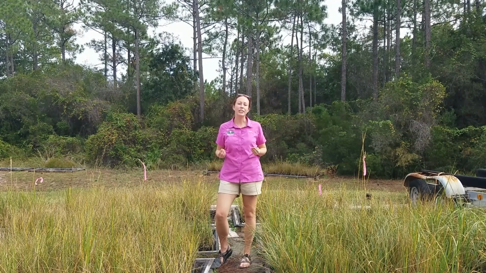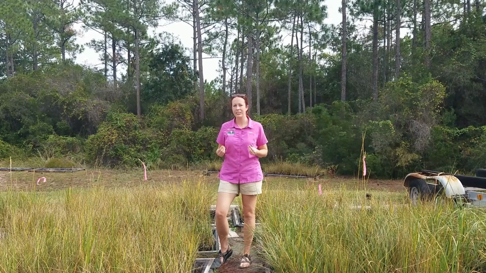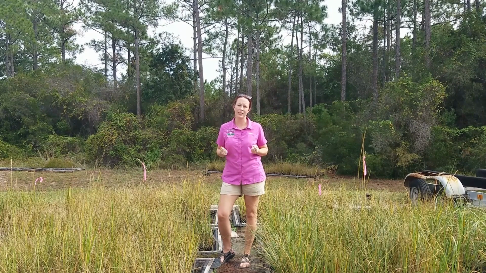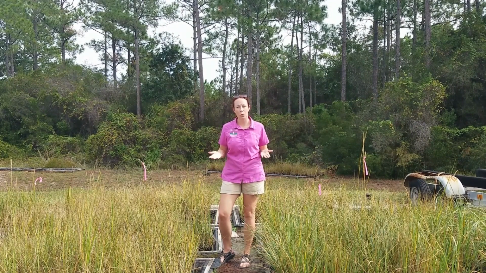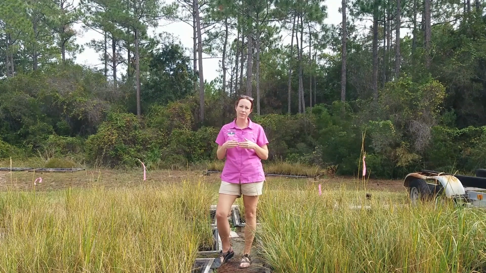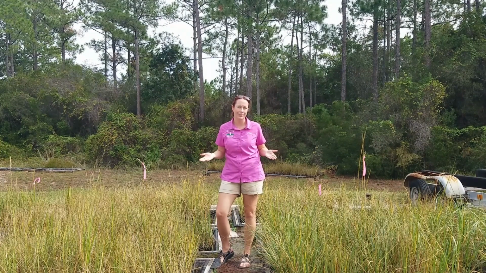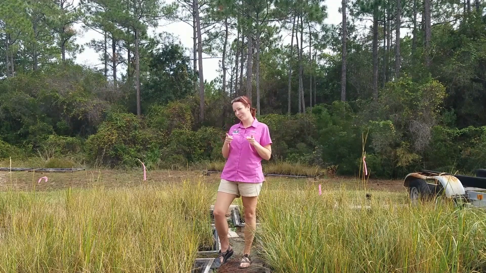Adaptations are super important for species to survive in their environments. Today, we learned that some organisms can adapt to changing environments while others cannot. Until next time, keep exploring.